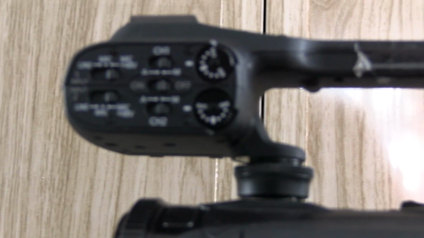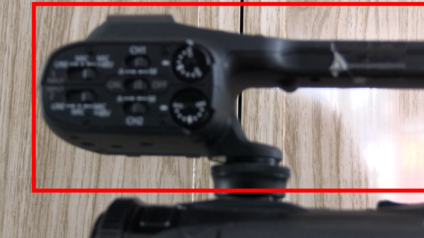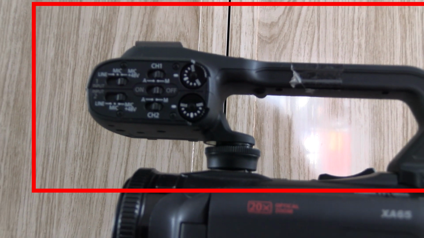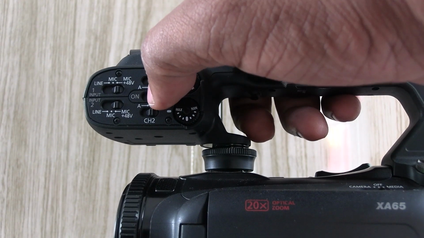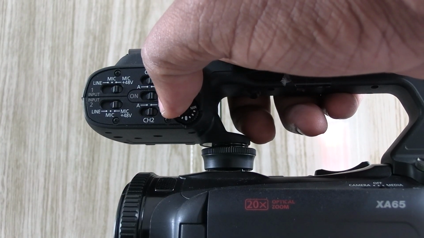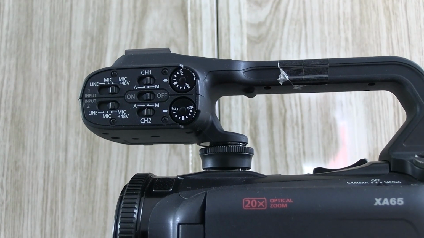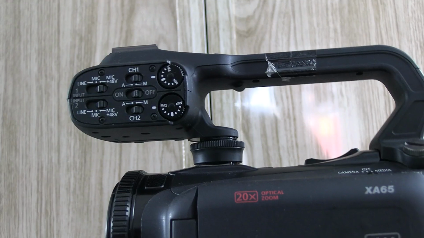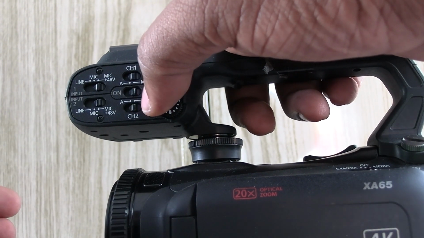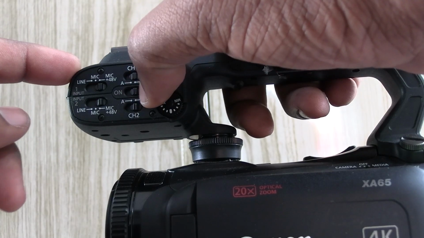The role of this particular attachment. So we have already seen that this is an external attachment. But if there is a mistake here, it is going to affect the audio that we are going to record in the camera, right? So whenever this is turned off, you can see this is turned off.